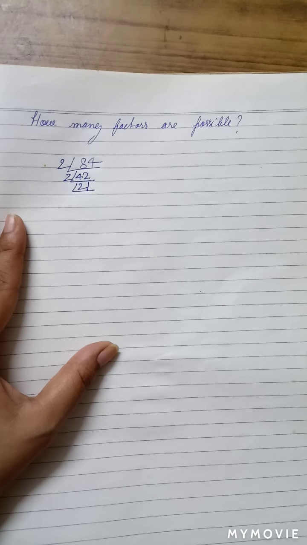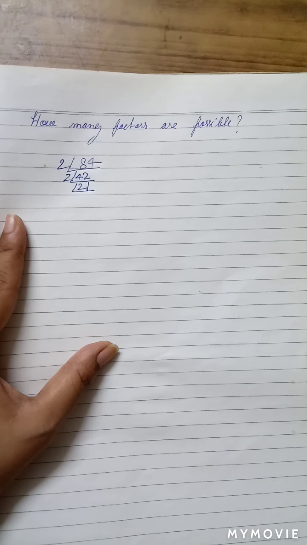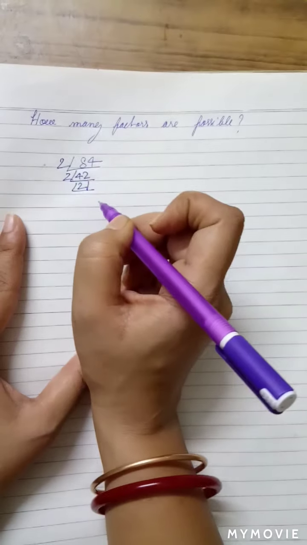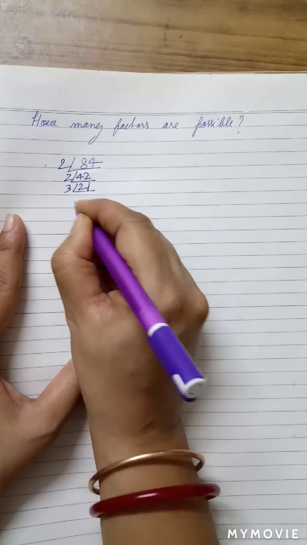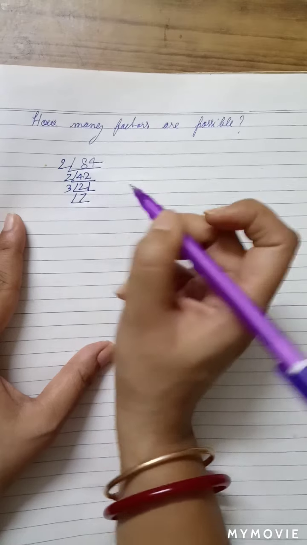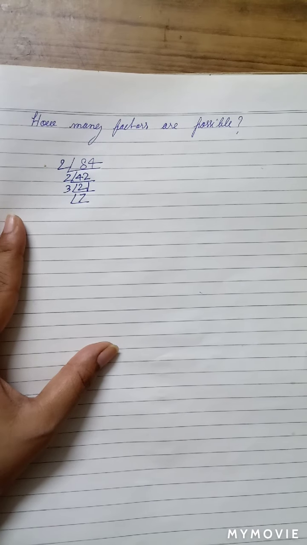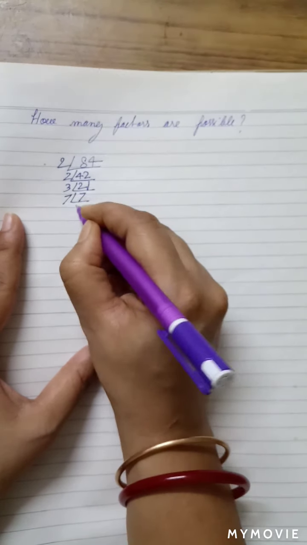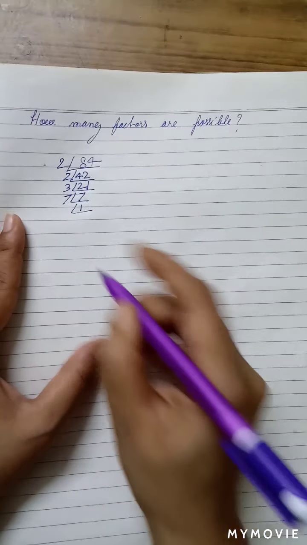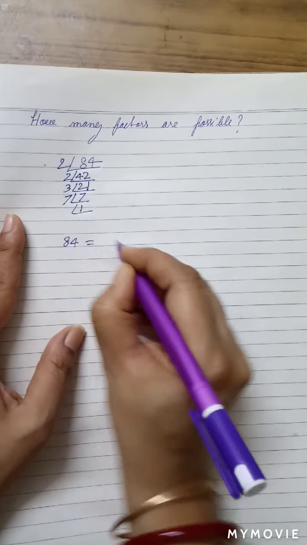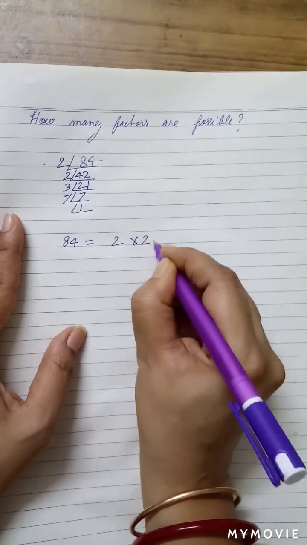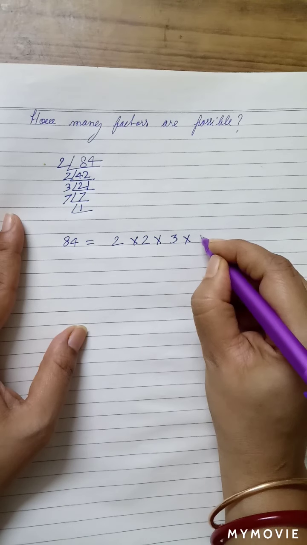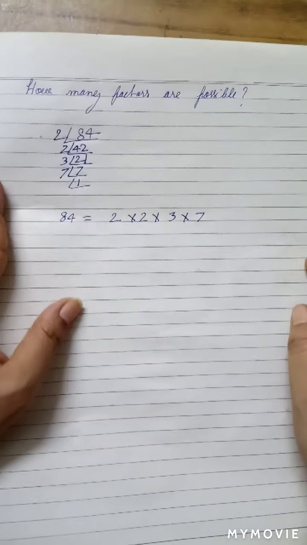Now 21 is not divisible by 2. So in this case, we will take the next prime number, which is 3. Now 21 is divisible by 3. So let's divide it by 3 and we have got 7. We have got the prime number. This is a prime number that cannot be further broken. We can divide 7 by itself and we will get 1. So the factors of 84 are 2 into 2 into 3 into 7.